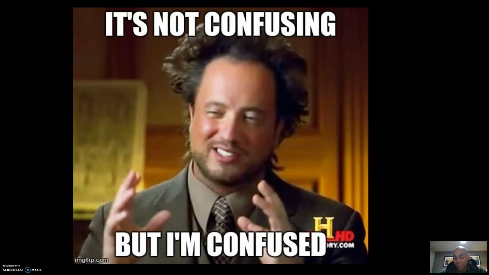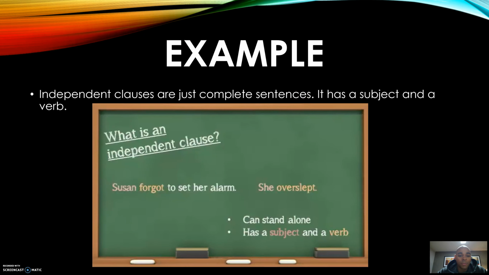So let's throw some more examples in. Independent clauses are just complete sentences. It has a subject and it has a verb. "Susan forgot to set her alarm." Susan, subject; forgot, verb; "forgot to set her alarm," that's the predicate. One subject, one verb, one predicate. That makes one independent clause, so it can stand alone.